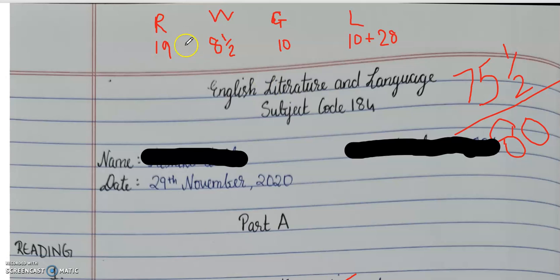Now let us look at the marks breakup. The reading section, the marks are 19 out of 20. That means only 1 mark lost. And in writing, it is 8.5 out of 10. So we'll have some area somewhere where we can give suggestions for improvement.